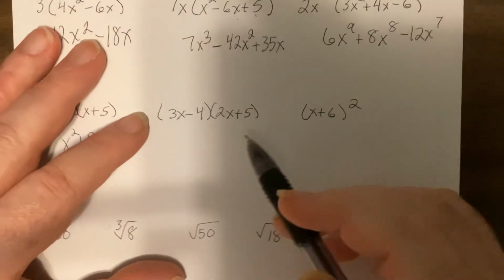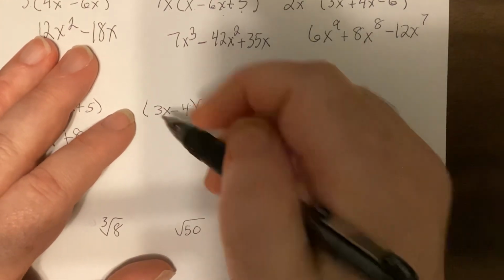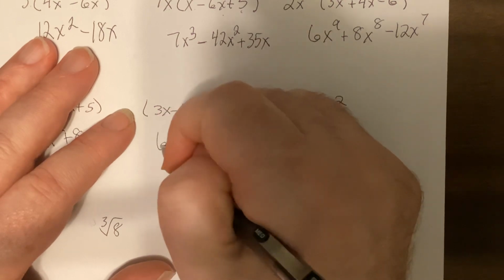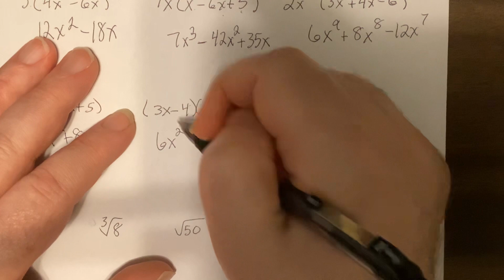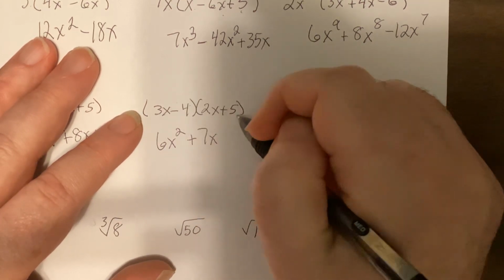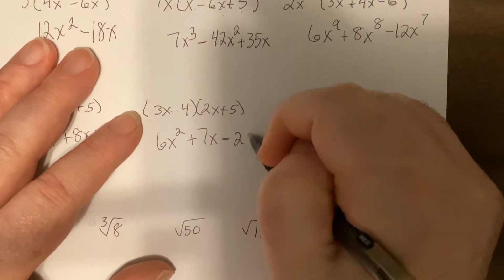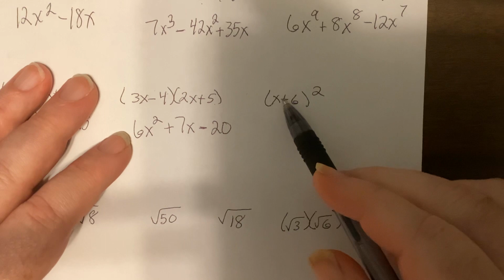So go ahead and do these two for me, please, and then turn me back on. So 3x and 2x is 6x squared minus 8x plus 15x plus 7x minus 4 times 5 is minus 20. Hey, I see a square on a sum or difference.